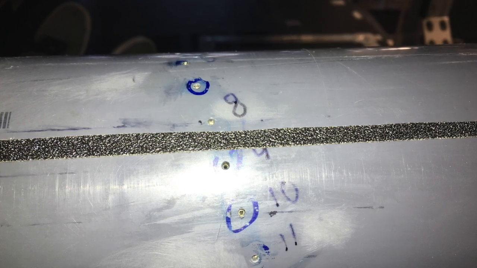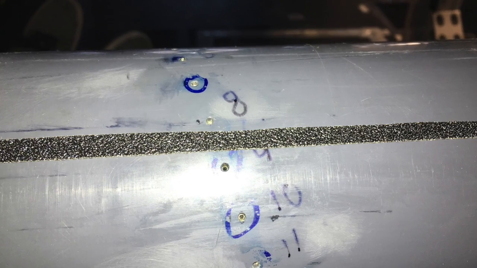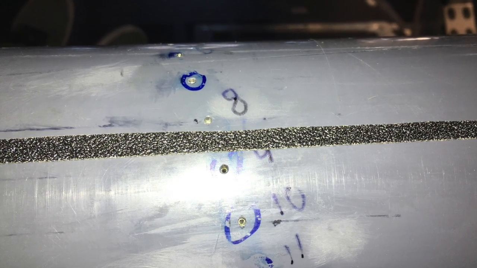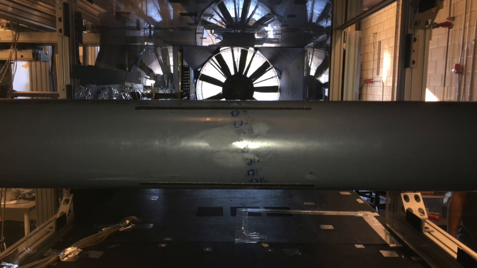For our second run of testing, we added sandpaper strips, also known as trip strips, between ports 8 and 9 and ports 15 and 16. These strips of sandpaper were intended to create turbulent flow and energize the boundary layer in order to allow it to remain on the cylinder for a longer period of time before separating.